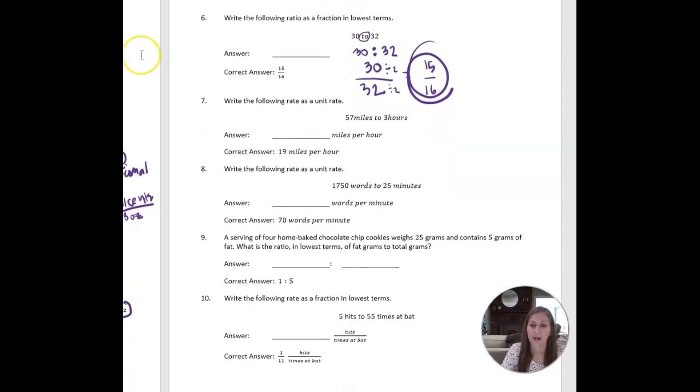Number 7, okay, notice your words. They want miles per hour. So miles have to come first, 57 miles per hour. So 57 divided by 3, if you put that in your calculator, you're going to get 19. 19 miles per hour. Number 8 is words per minute. I think you get the point. So words has to be on top or come first, and minutes has to come in the bottom.